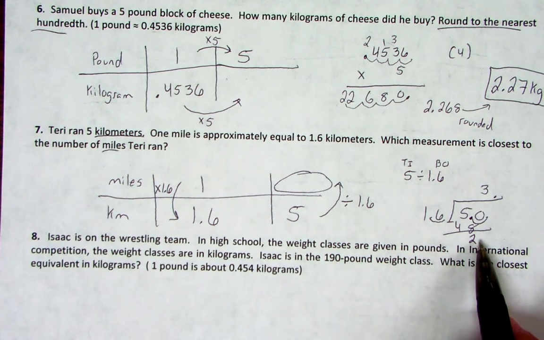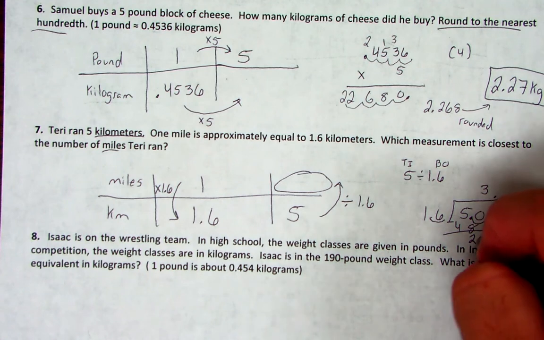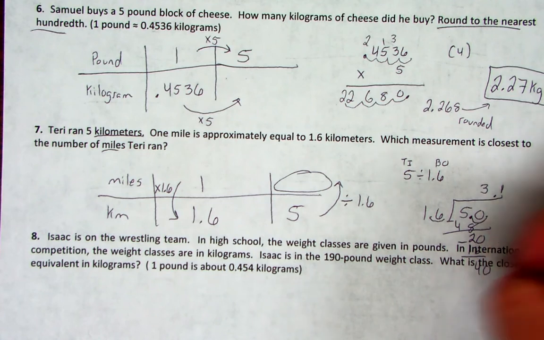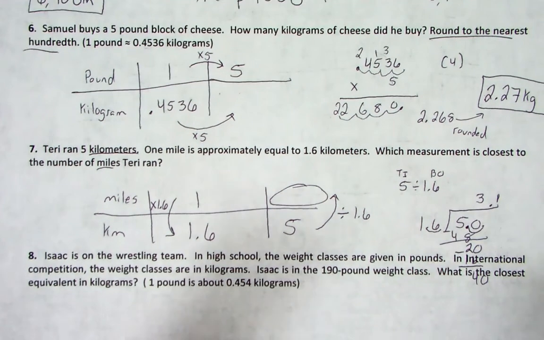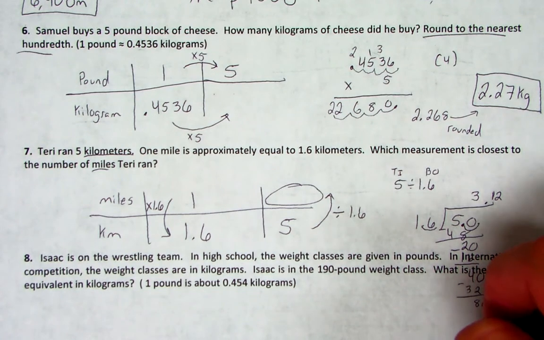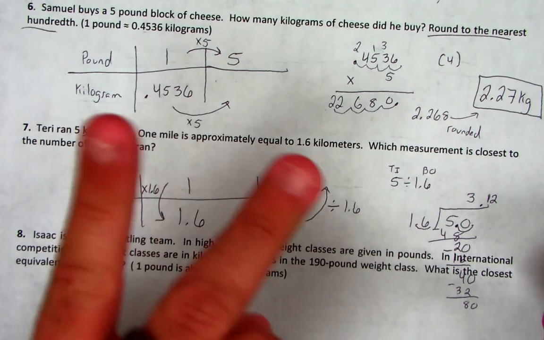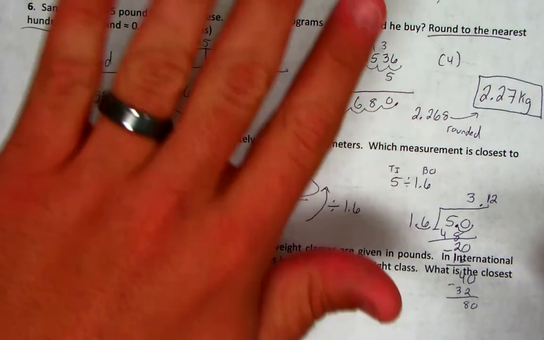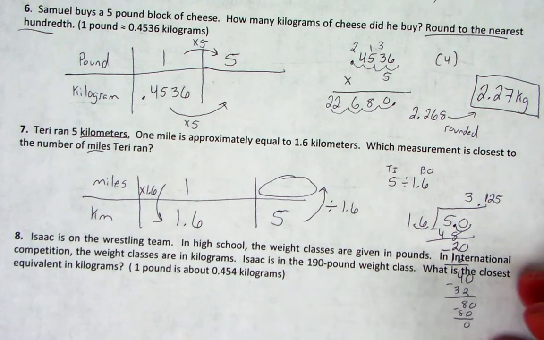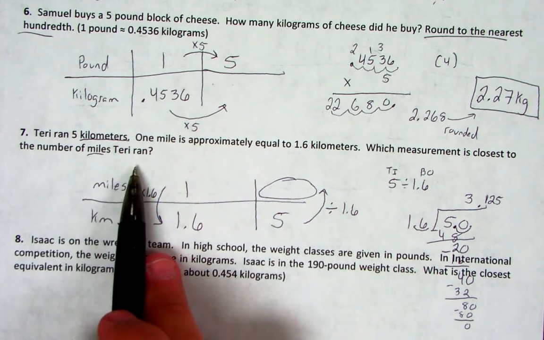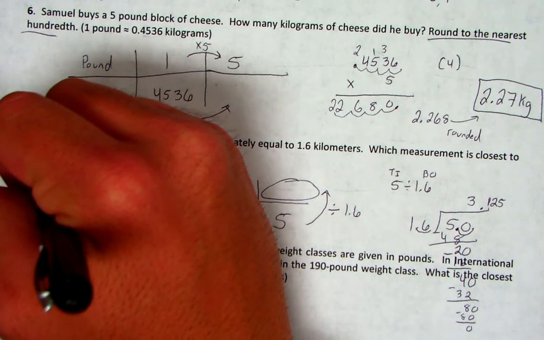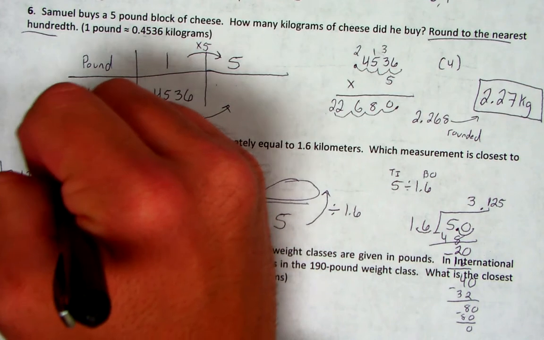Can 16 go into 2? No, but since I have a remainder, add a 0. 16 can go into 20 one time. 16 can go into 40. Let's see, 16, 32, go in there 2 times. How many times can 16 go into 80? 16, 32, 48, 64, 80. Oh, goes in there equally 5 times. So which measurement is closest to the number of miles Terry ran? He ran 3.125 miles. There's your answer.